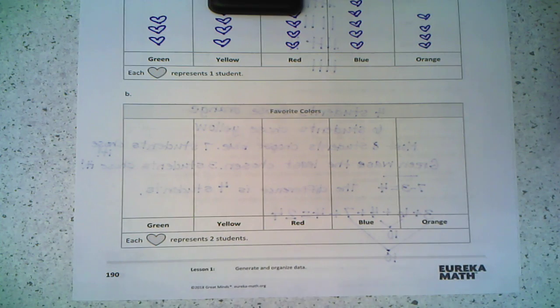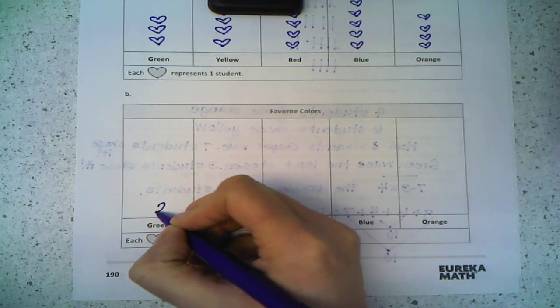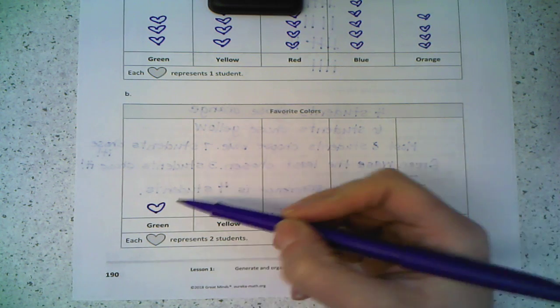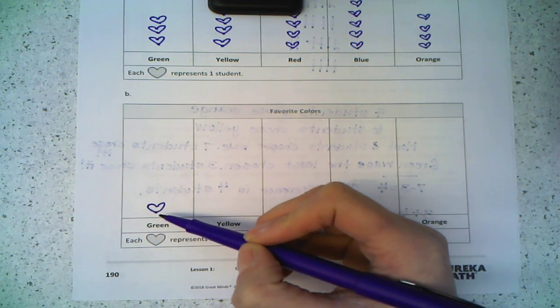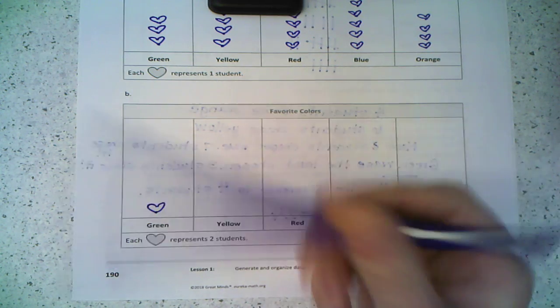That does not divide equally. In other words, how many 2's are in 3? We know that there's 1, right? At least. So we have 1 heart, which represents 2 students. So right now we have represented 2 students, but we're not there yet because there were 3 students that picked green.